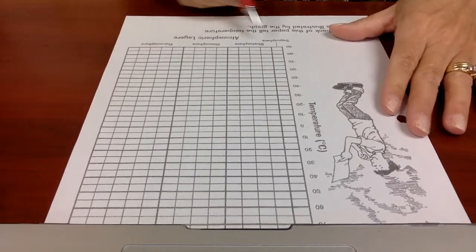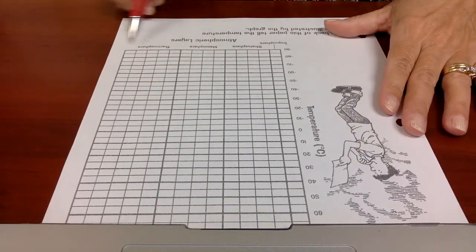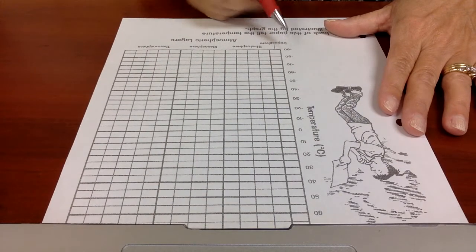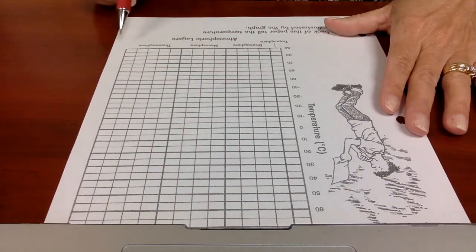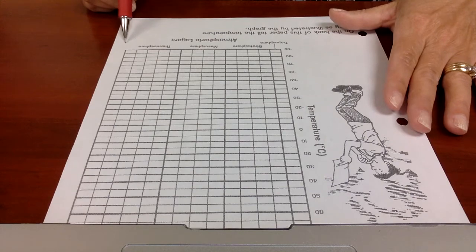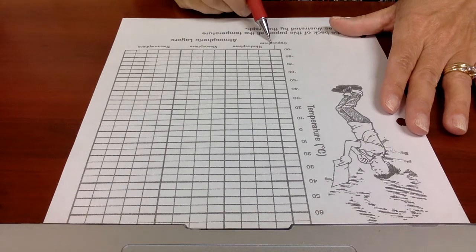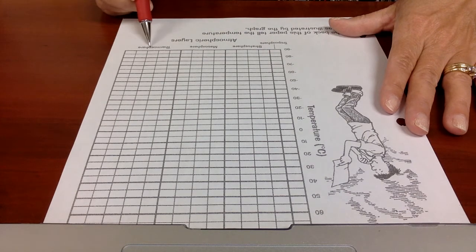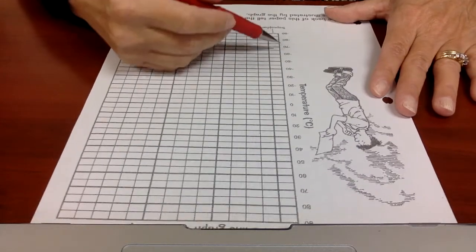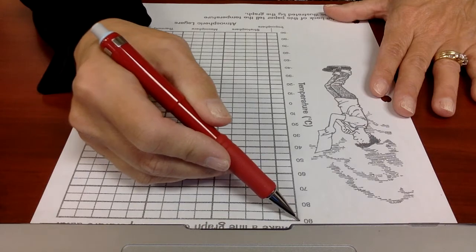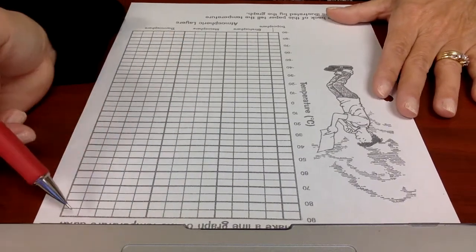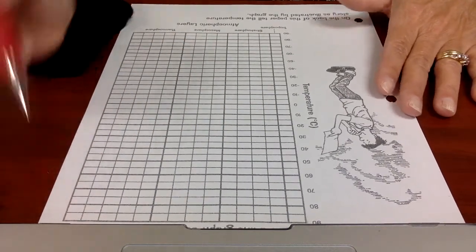All right, if you will notice, this is the x-axis right here along the bottom. This is the y-axis right here. On our x-axis, we have the layers of the atmosphere in order: troposphere, stratosphere, mesosphere, thermosphere. Along the y-axis, we have temperatures going from -90 to 90. And so now we're going to make a line graph of the temperature for each layer.